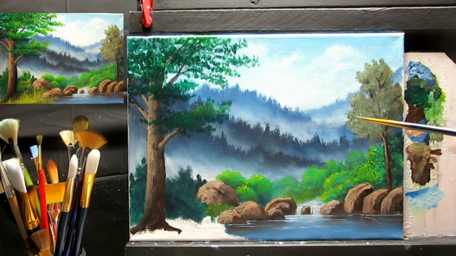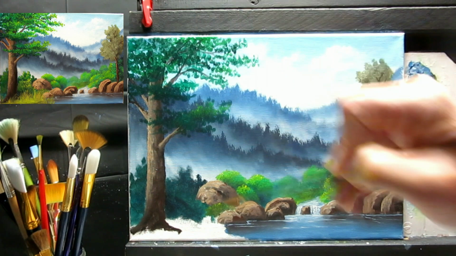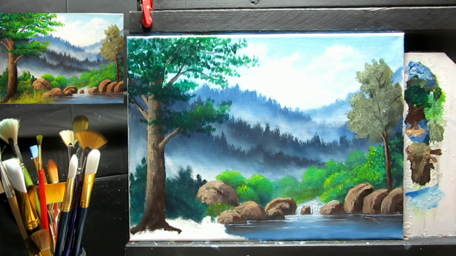Alright, so that's the dark tone, or the base coat, or whatever you want to call it. And we're going to go ahead and make a mix of lighter green and some yellow, and start highlighting and putting the mid-tone and highlights on this tree.